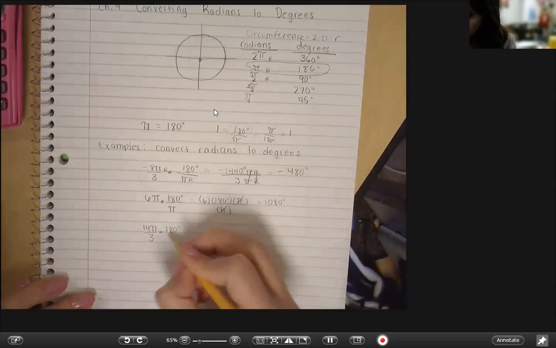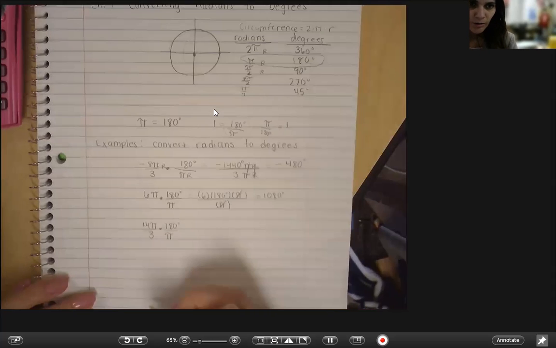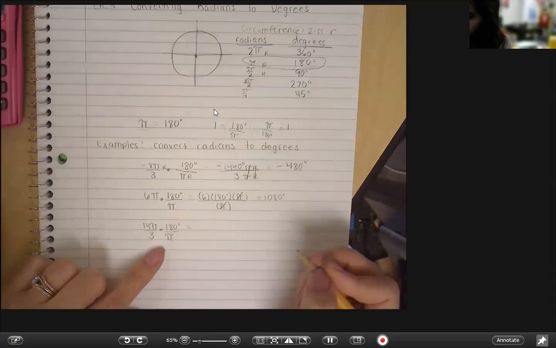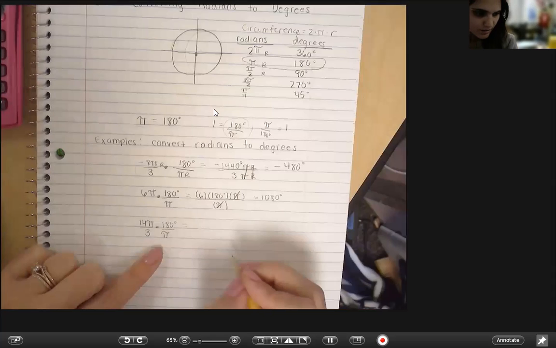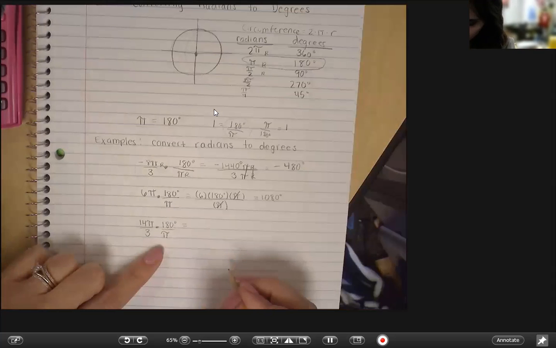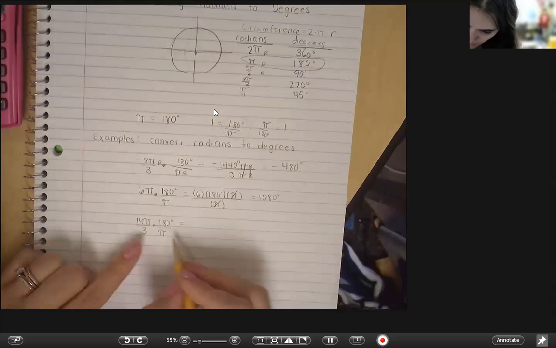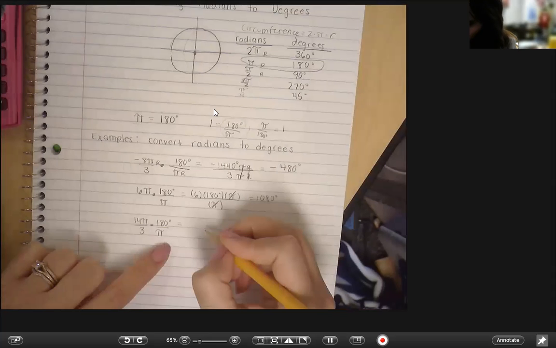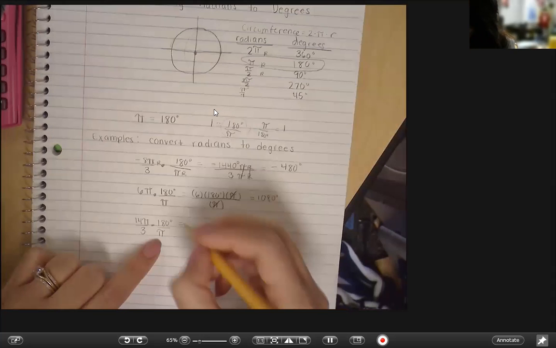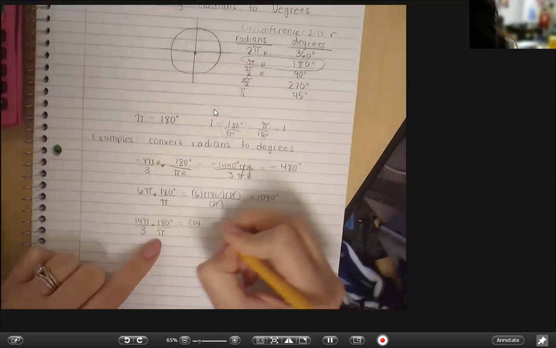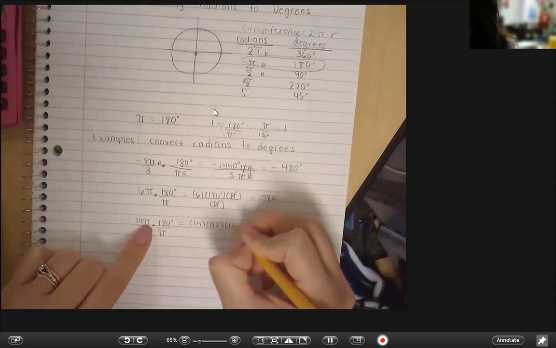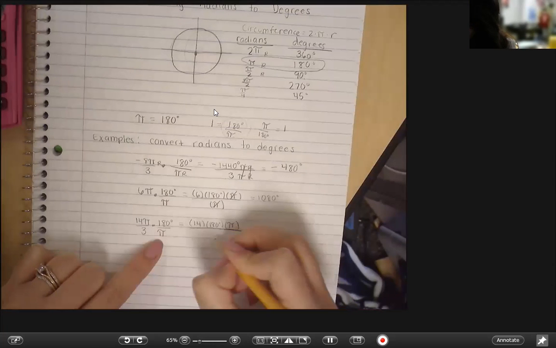But I'm putting my pi on the bottom so that they'll cancel each other out. So this one we're going to have to do a little bit more simplifying. So I'm left with 14 pi times 180 divided by 3 over pi. So I'm left with 14 times 180 degrees times pi, just rearranging the order. You can write this in any order you want. And on the bottom, I have 3 times pi.